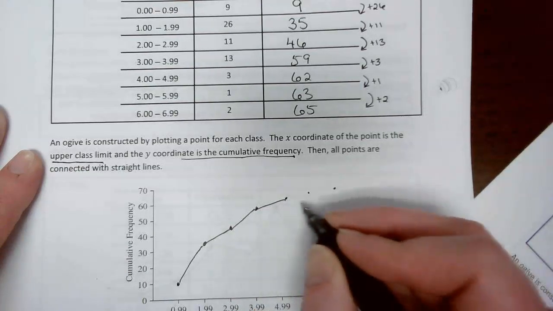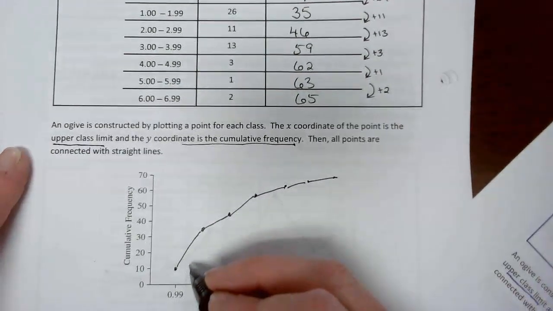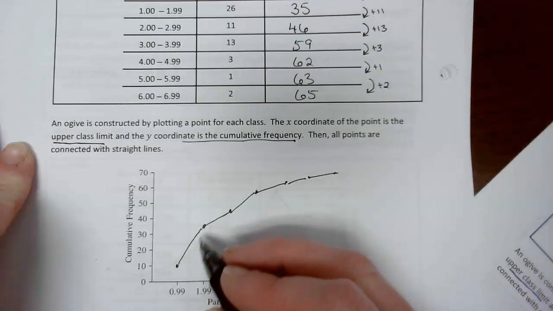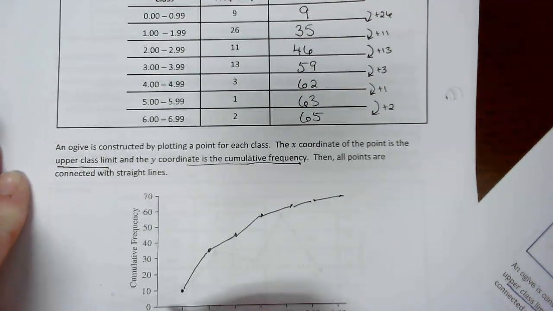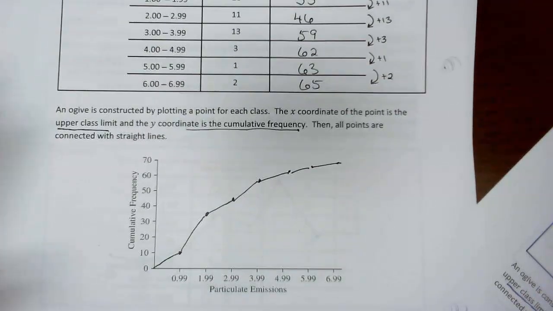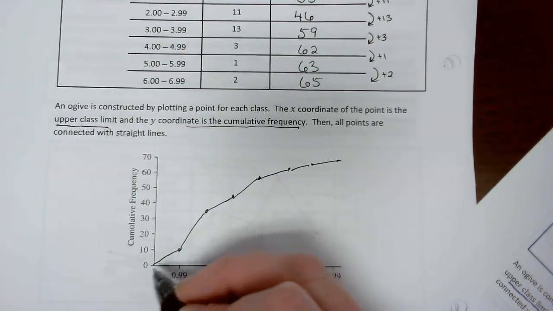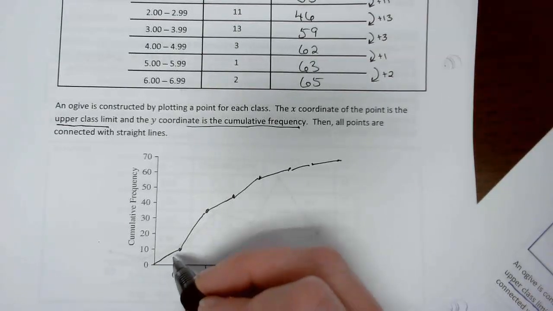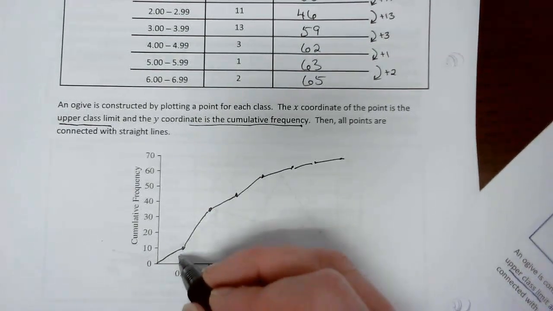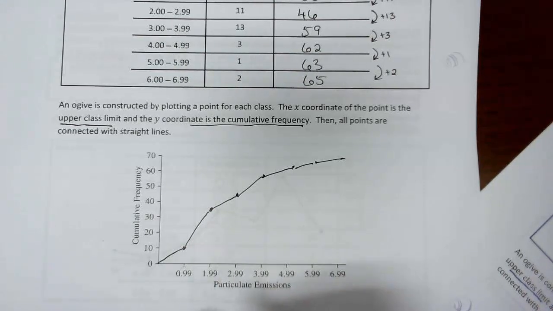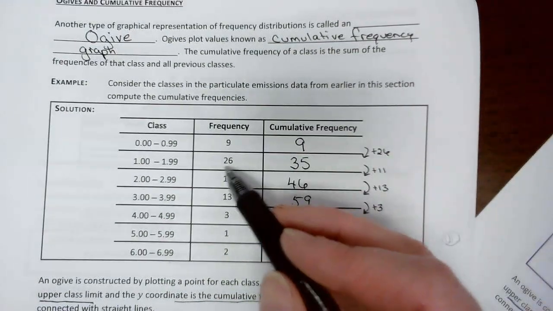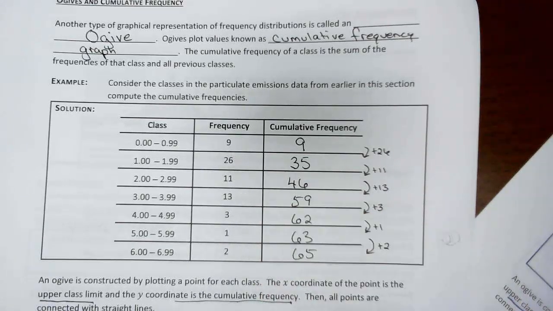Now, on an ogive, you can tell really quickly where you had your biggest gain. We had a really big gain between here and here. I actually like to include 0 to 0.99. That class we had nothing to start with, and by the end of it we had 9. But I can still see this was the biggest jump between 0.99 and 1.99. And that matches, that was the biggest jump. We added 26 then.